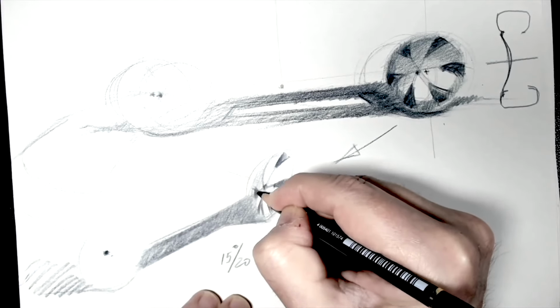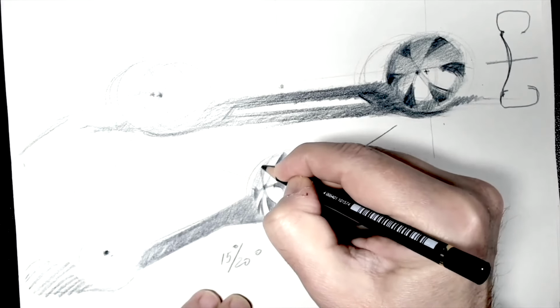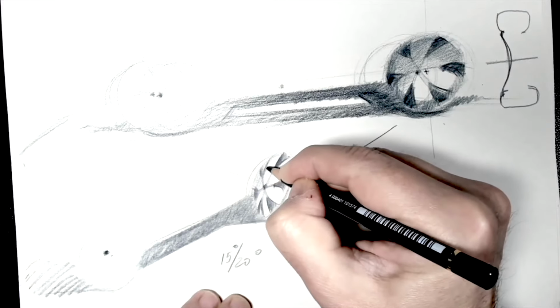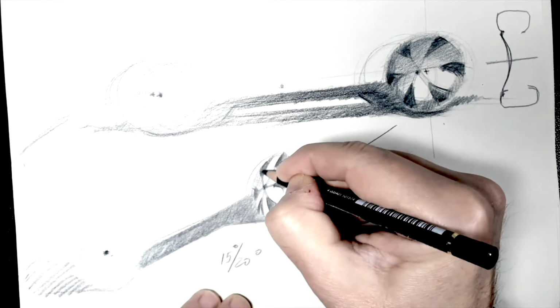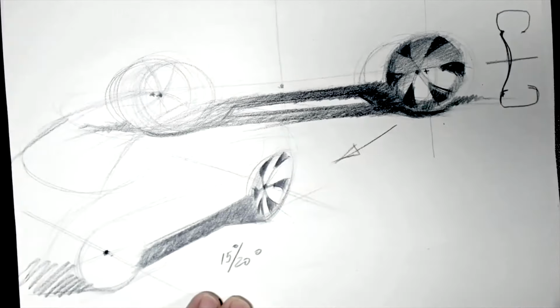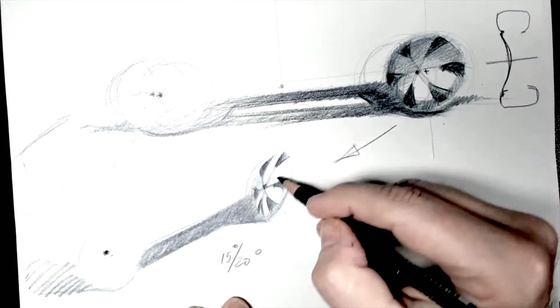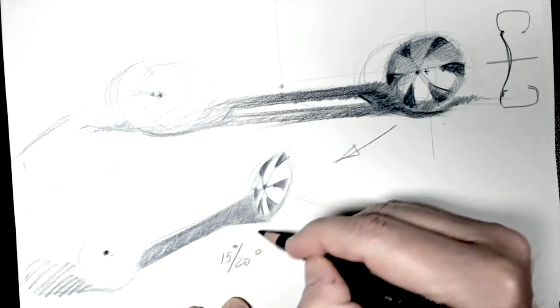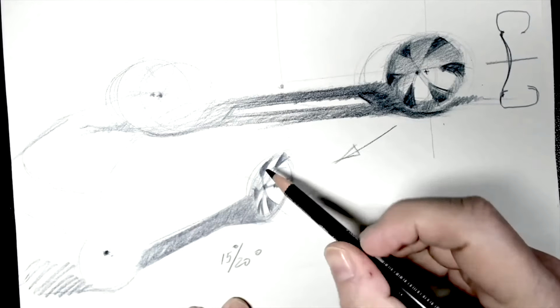Here we don't see much. And here also you don't see much. Now I will apply a little bit of the shading, again, as I did before.